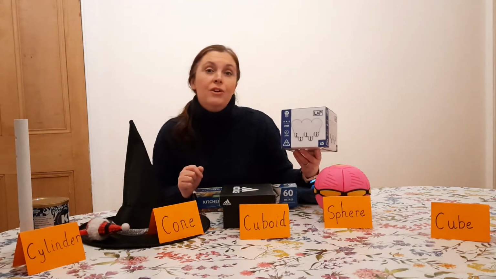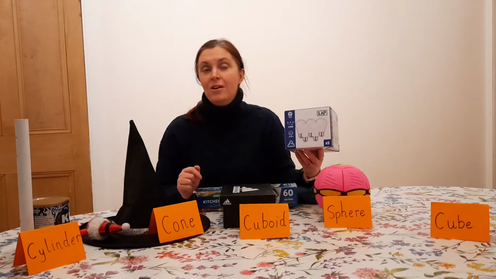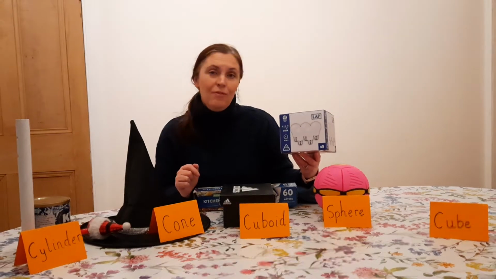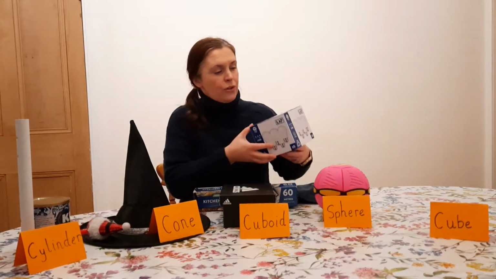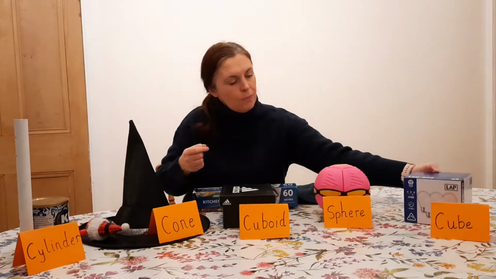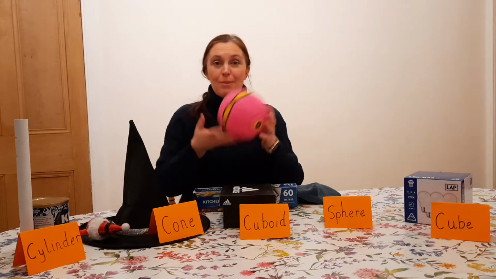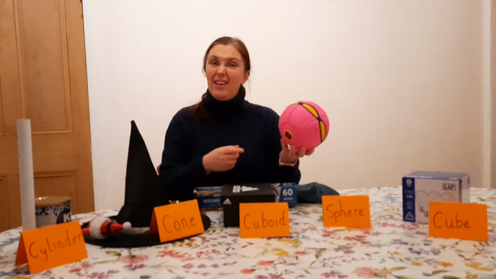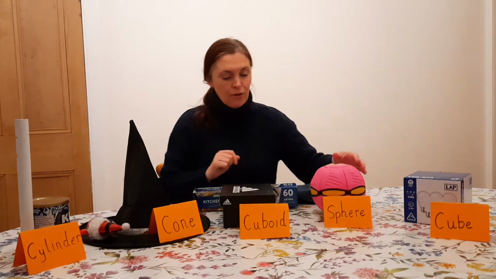Now I wonder if you could have a little think about things that you've seen in your house, or if you go out for a walk, see if you can see any cubes in the world around you. That's a cube. And I've got a sphere with me. It just looks like the ball that you might play with outside, and that's called a sphere, boys and girls. I wonder if you could find any spheres in your house.